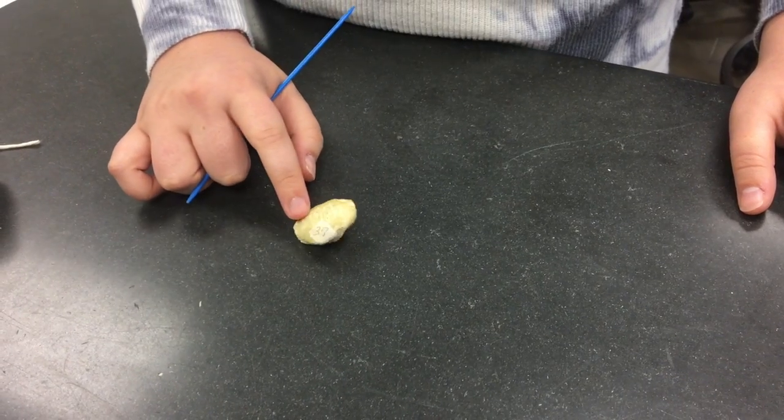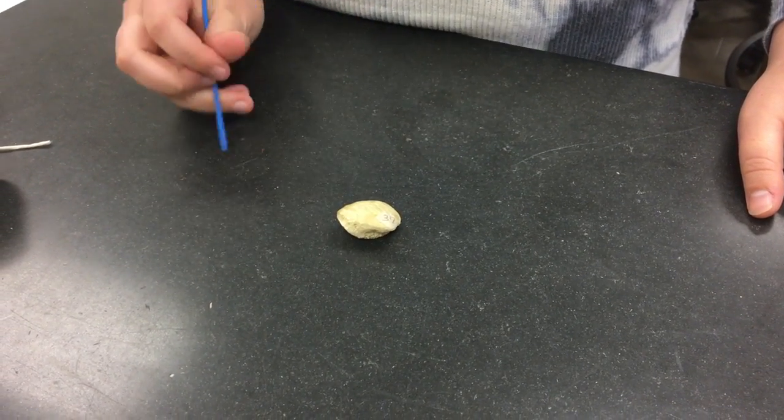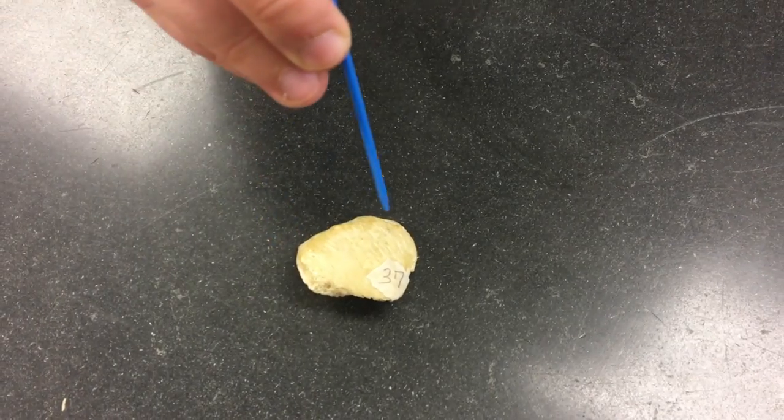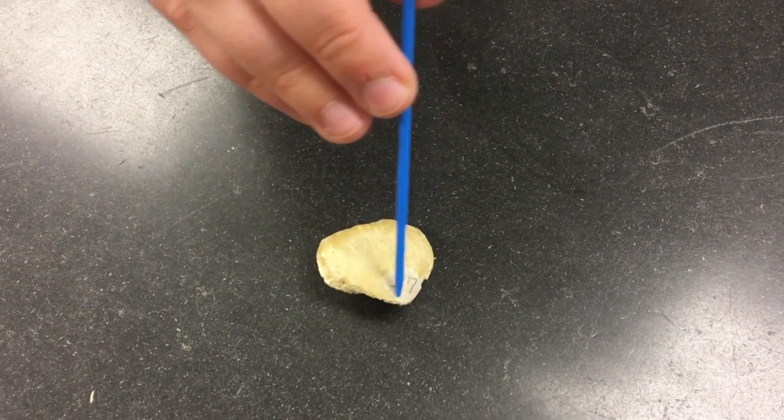This is a left patella. You can tell because when it's unbalanced, it falls back to the left. This is the base of the patella and the apex of the patella.